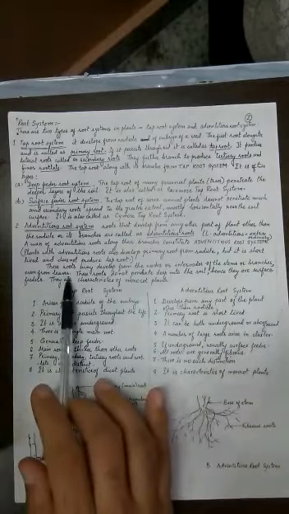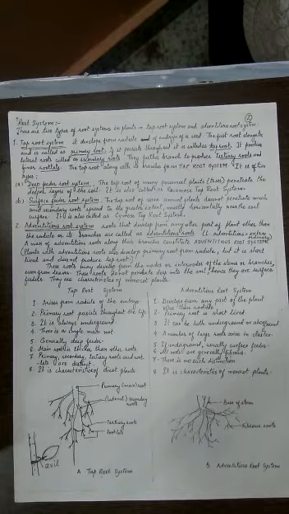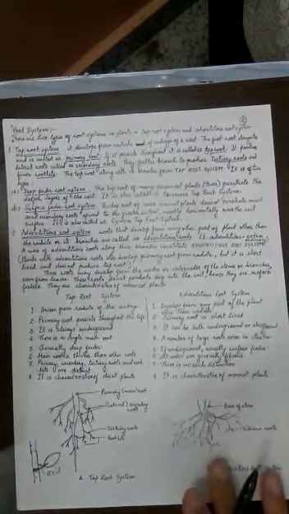They can even develop from the leaves, and these roots do not penetrate deep into soil, hence they are surface feeder type, and they are characteristics of the monocot plant. So remember, taproot can be deep feeder or surface feeder, but adventitious is always surface feeder type of the roots. Now how do you distinguish taproot from the adventitious roots?